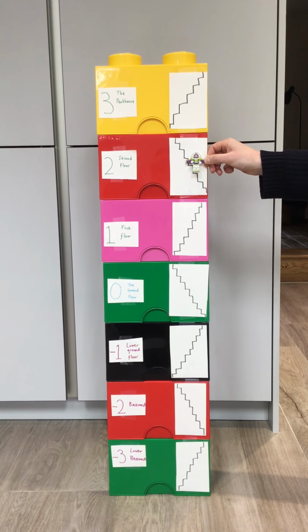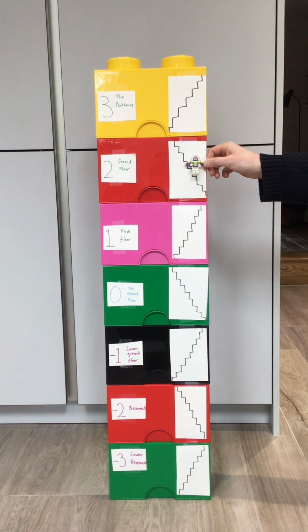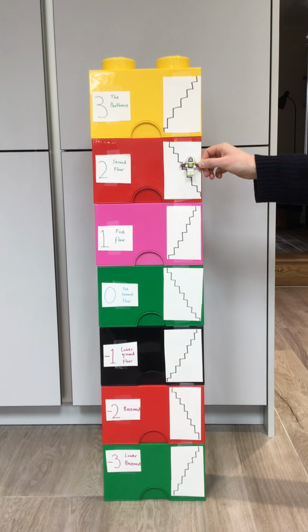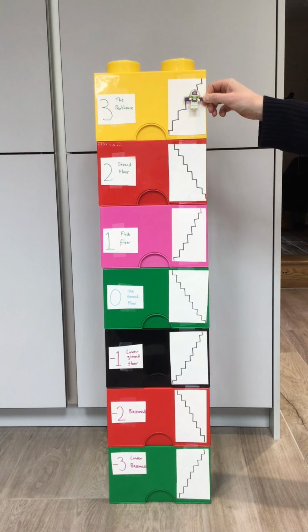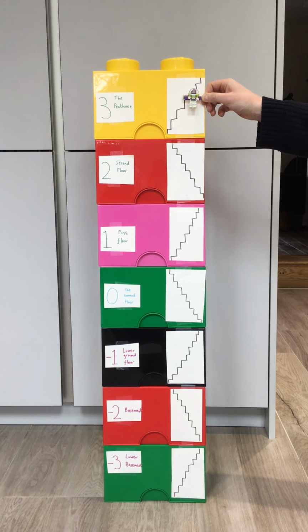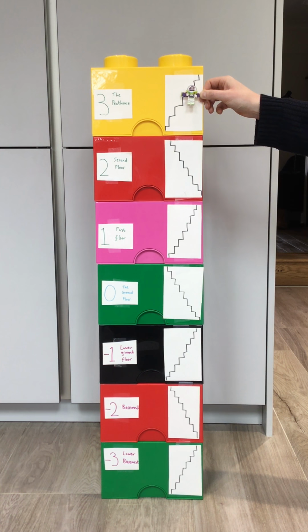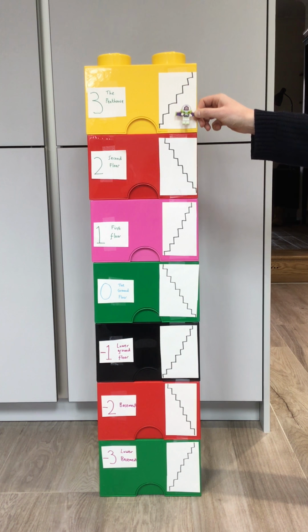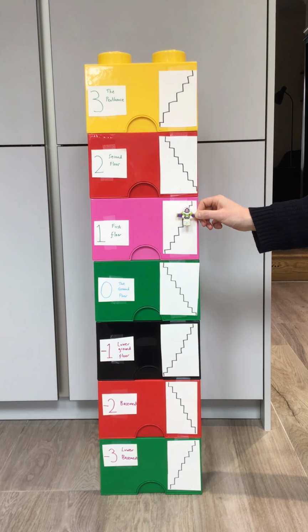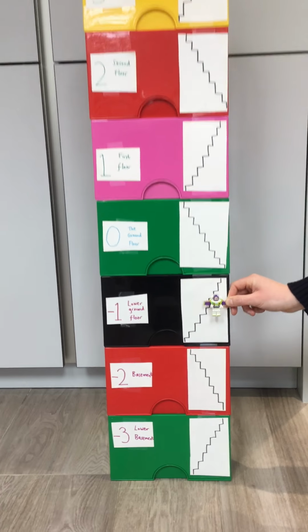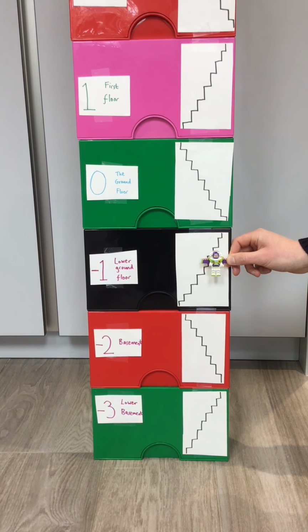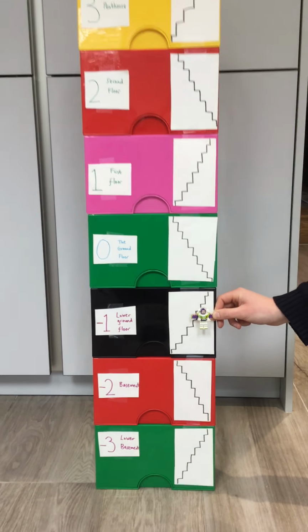And final problem. If Lego Buzz Lightyear starts in the penthouse, that's the 3rd floor, and descends 4 floors, where does he end up? So starting in the penthouse, he's going to descend 4 floors. 1, 2, 3, 4. He ends up on the lower ground floor, that's floor -1, of course.